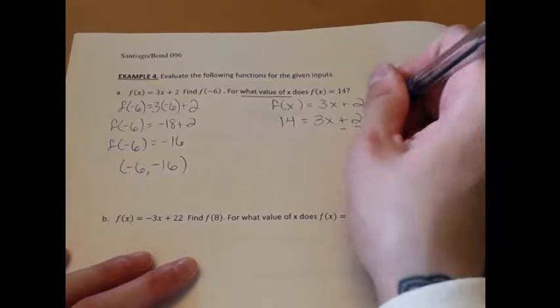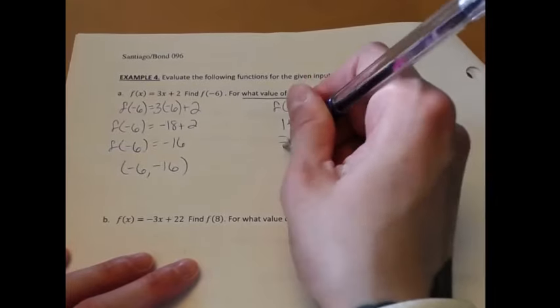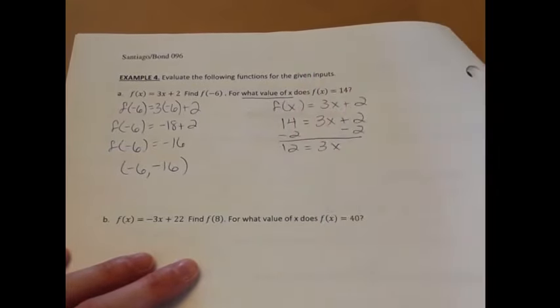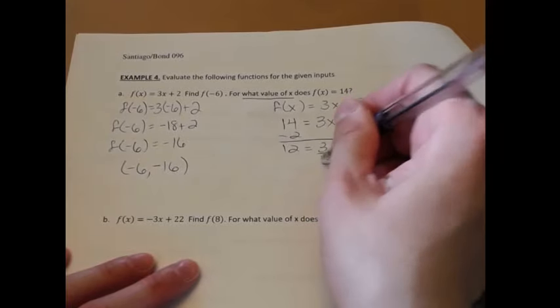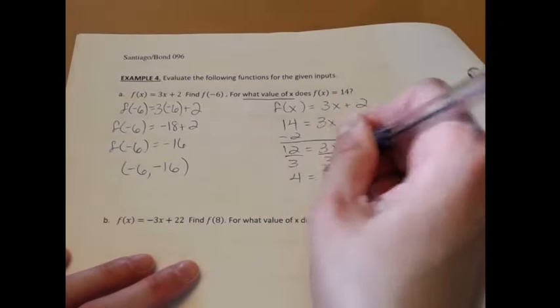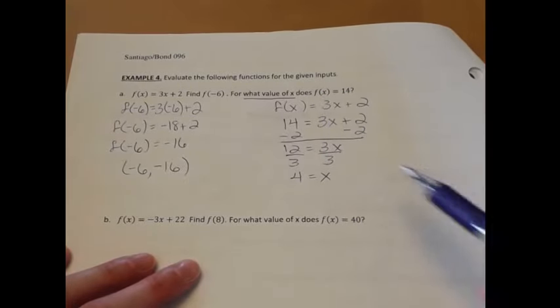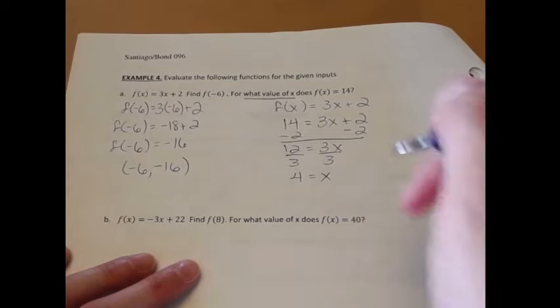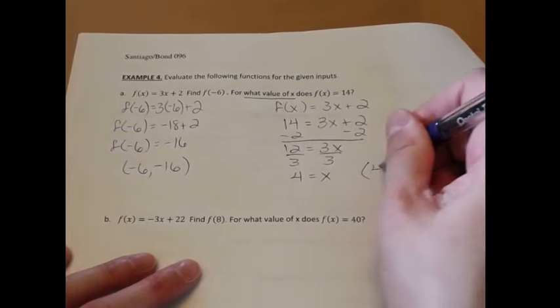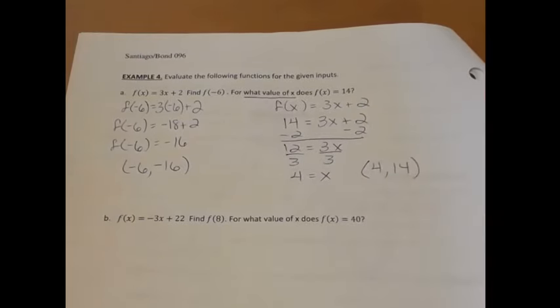First things first, I'm going to subtract 2. We have 12 is equal to 3x, and then I'm going to divide by 3. So I get that 4 is equal to x. So for what value of x does f of x equal 14? That would be 4. In which case, this refers to the ordered pair 4 comma 14.